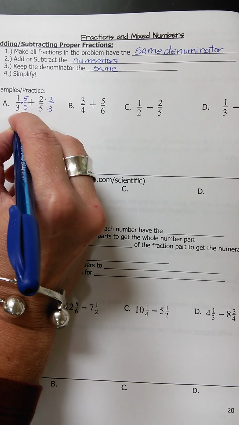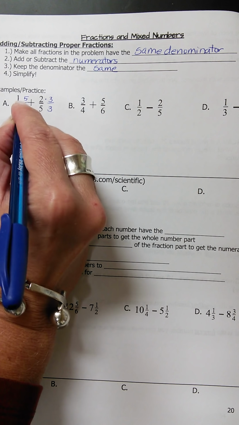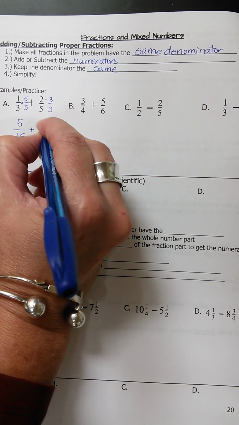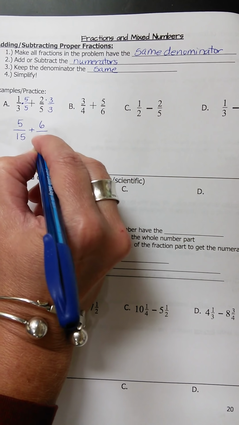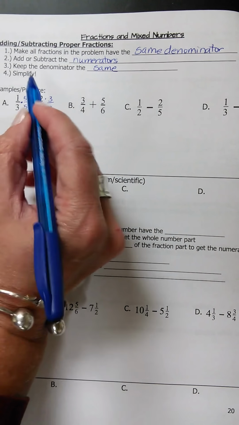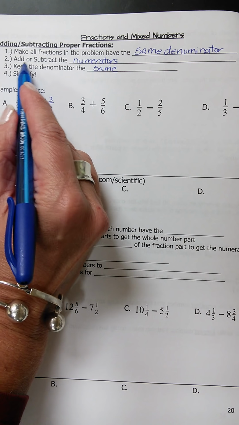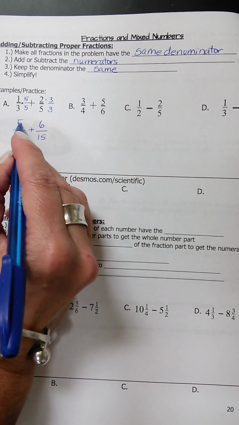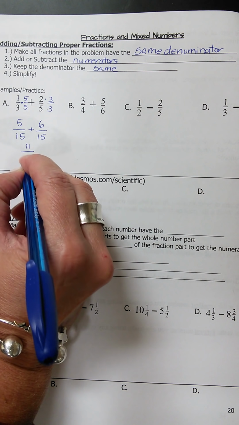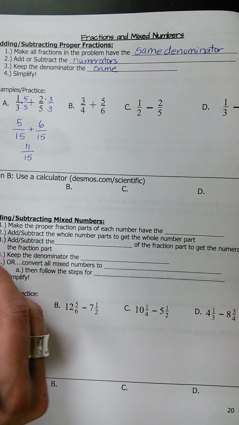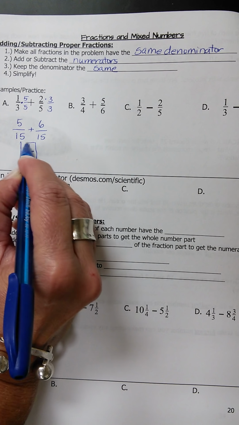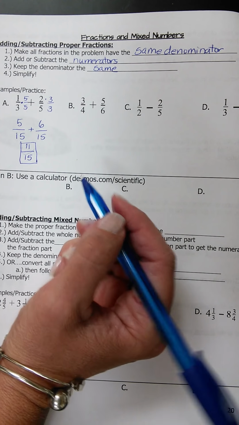1 times 5 is 5. 3 times 5 is 15. 2 times 3 is 6. 5 times 3 is 15. They have the same denominators. So then I follow step 2. It says add or subtract the numerators. Since this is plus, 5 plus 6 is 11. And I leave the denominator the same. No number besides 1 goes into both 11 and 15, so that's my final answer.